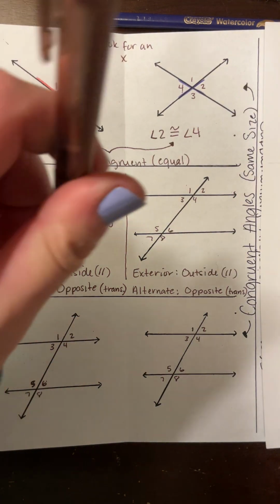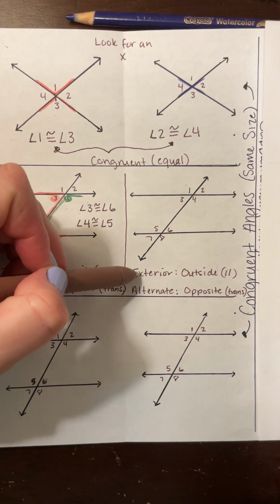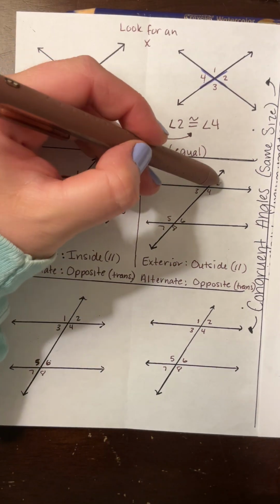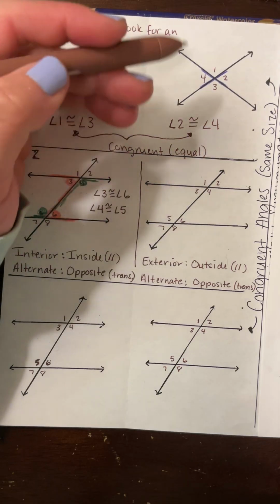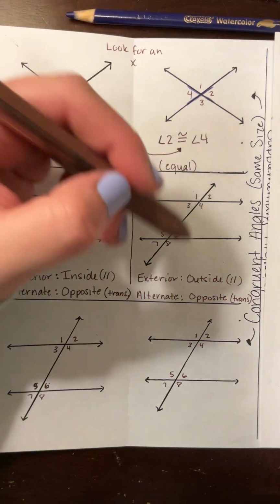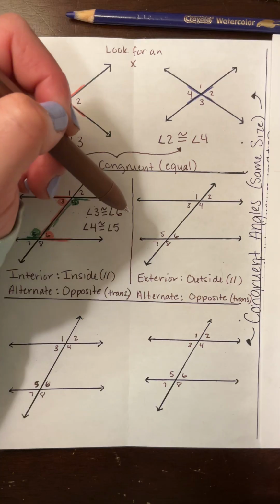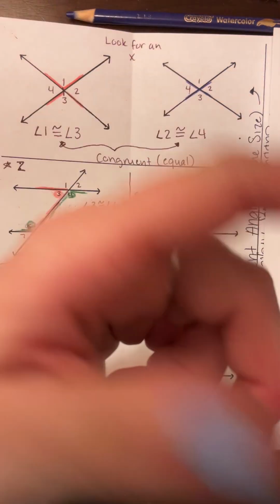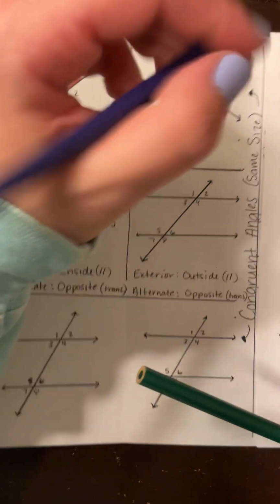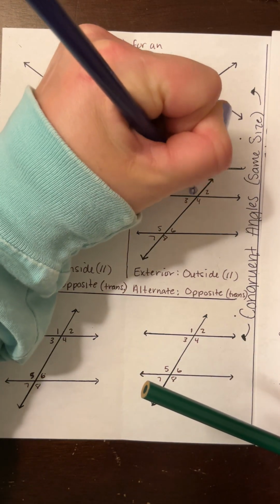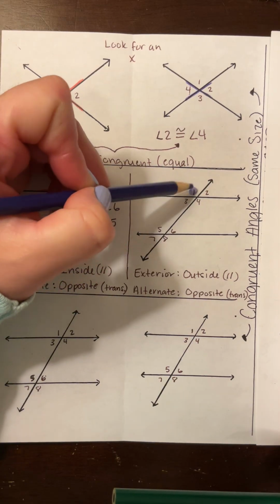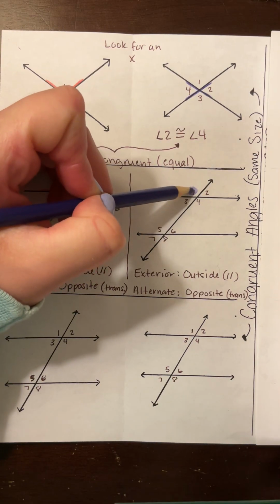So we've got exterior. Exterior means outside of the parallel lines. That's either 1 and 2 or 7 and 8. Or, well, it's all 1, 2, 7, and 8. And then alternate means opposite sides of the transversal. So if we're looking at this, I'm going to take blue here, and I look at number 1, angle number 1 is outside the parallel lines, and it's on the left side of the transversal.